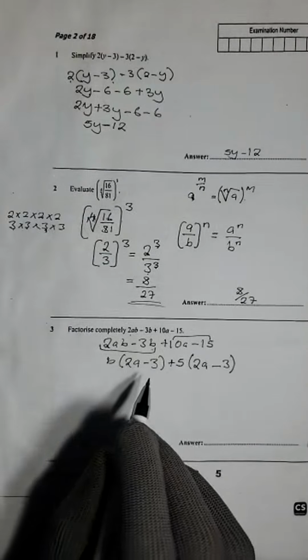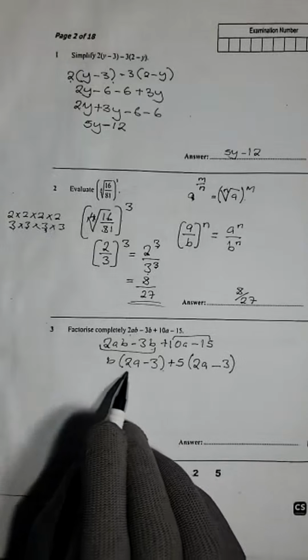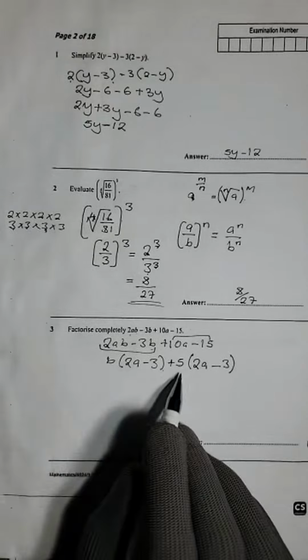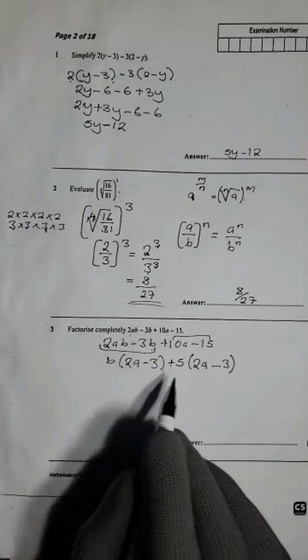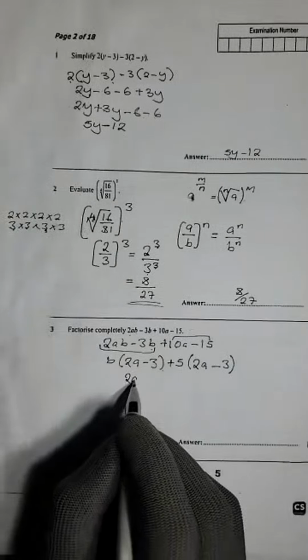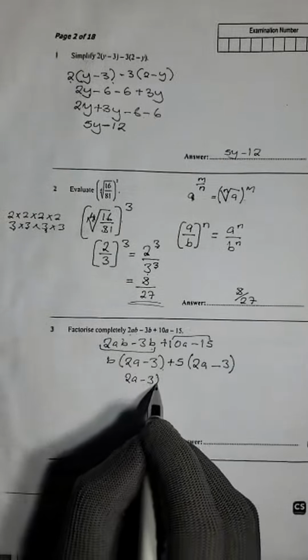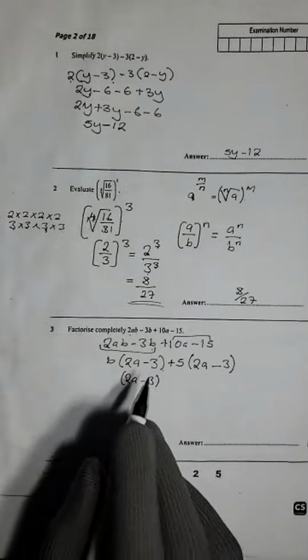So now we have two terms, what is on the left side and right side. What is common is 2a minus 3.